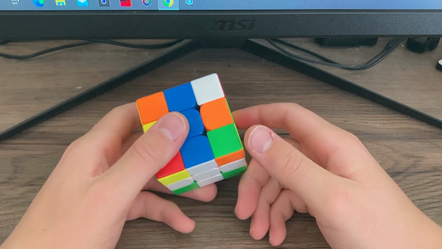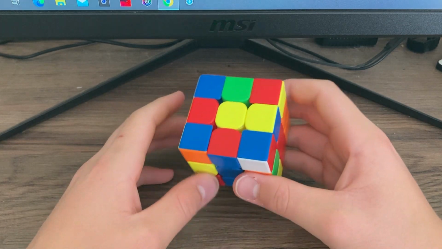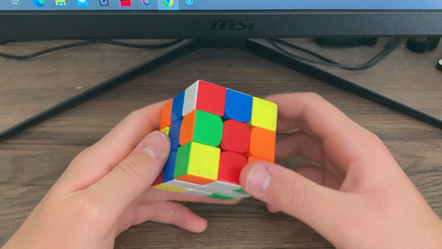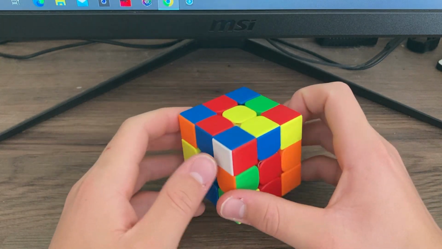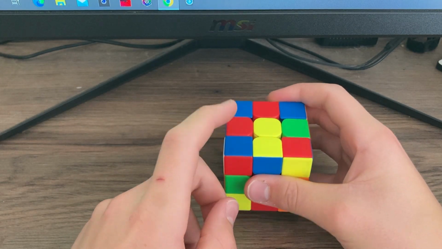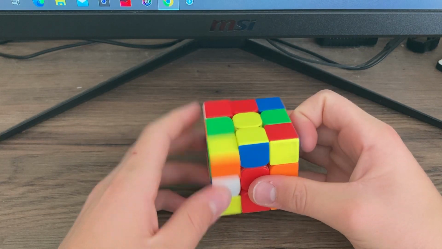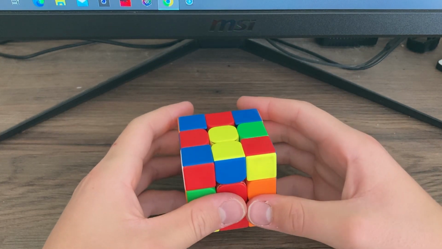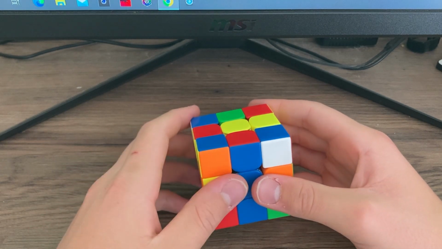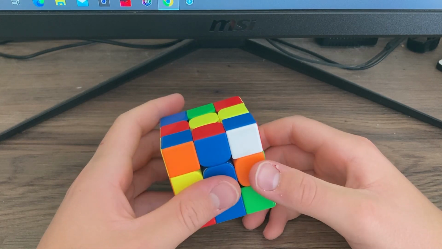Here's one case that's a little bit tricky, especially if you're just looking at it and you don't know exactly how it works. But it's actually very easy to do. It's just a little tricky to understand. So you'll see that we have our cross color on the side, and the colors on the top are not matching. So we're not going to do the L prime U L or the R U R prime. We're actually going to face the white towards us, and again, this is mirrored on the left and right, just like most of the previous ones I showed you.